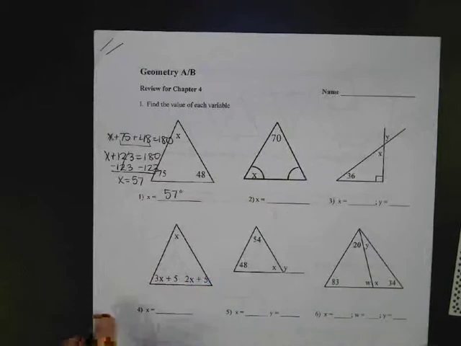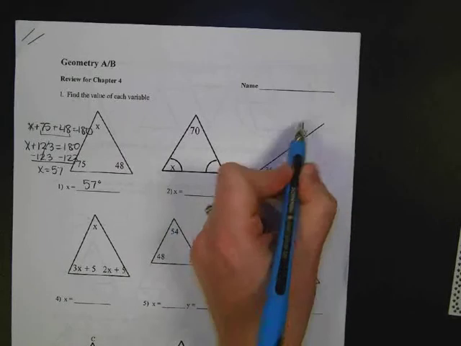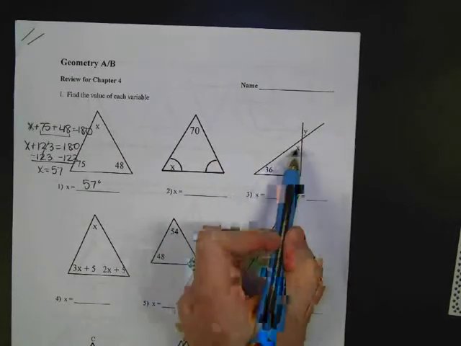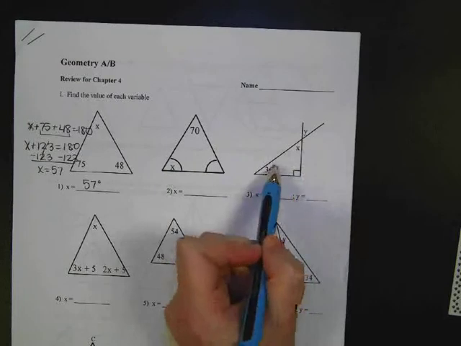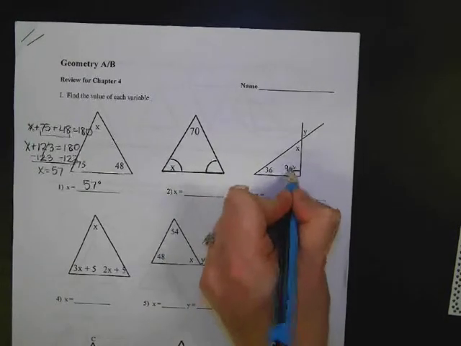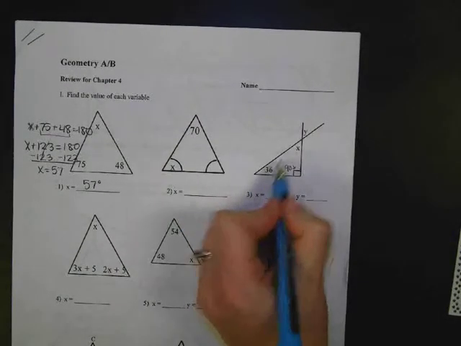Number 3, if you flip over to number 3, we have a right triangle and a little extension on the outside. Since we have more information surrounding x, we're going to start in this triangle. This angle right here is a right angle, which means it's 90 degrees. And we have another angle that's 36 degrees.